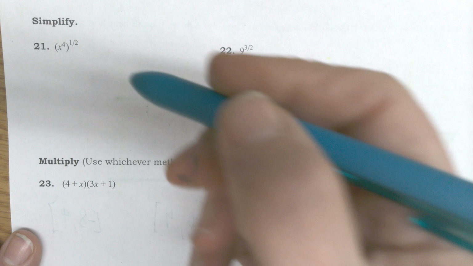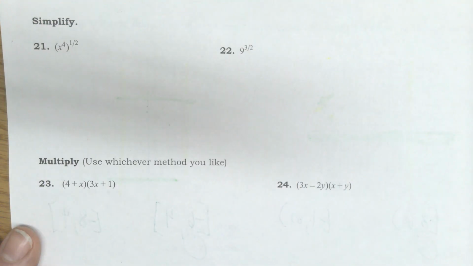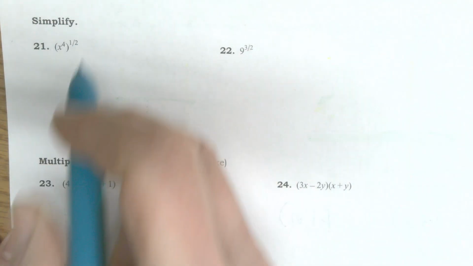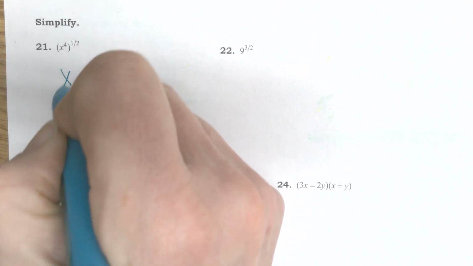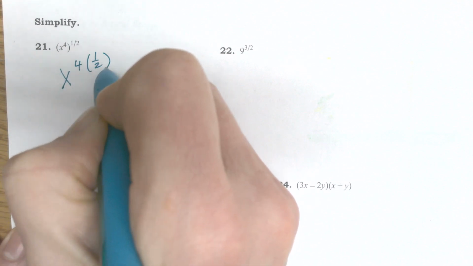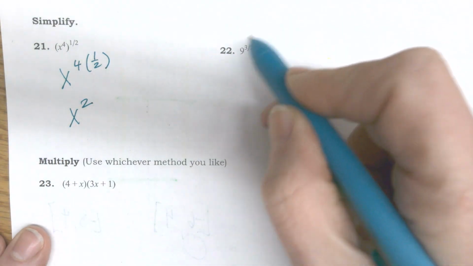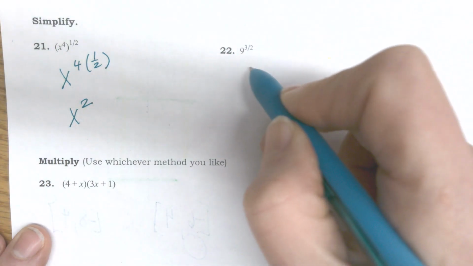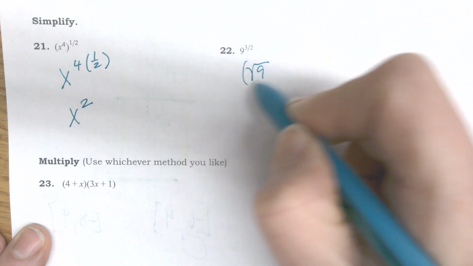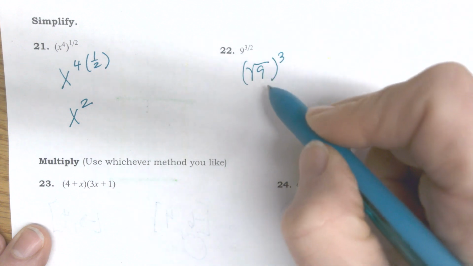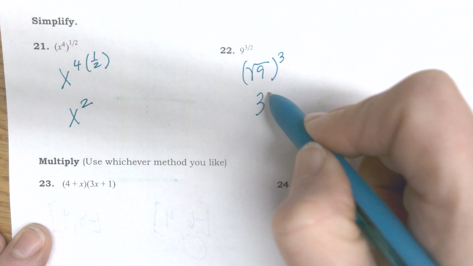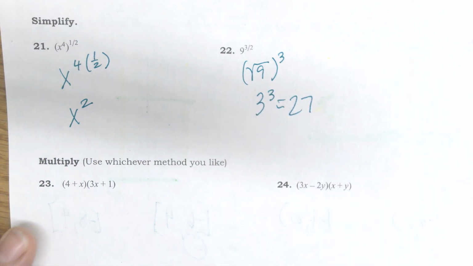I have to simplify this. So power out of power, it doesn't matter that that's a fraction. I can just go ahead and multiply those together. X to the 4 times 1/2 power. 1/2 of 4 is 2, so that's x squared. We just talked about this one. This is the square root of 9 cubed. That was the same problem we had on the previous page. So the square root of 9 is 3. 3 cubed is 27.